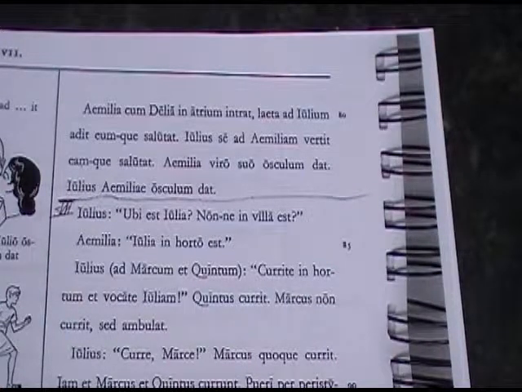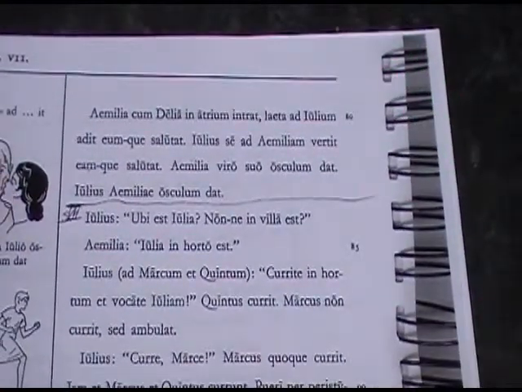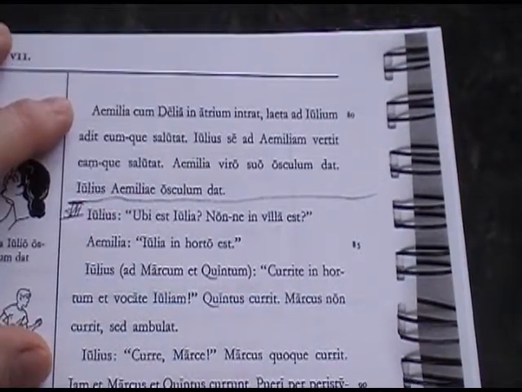Okay, what we're going to do in this video is finish up section 2, translation, and then go into the dative case and how that fits into our noun charts. Okay, so top of page 72.